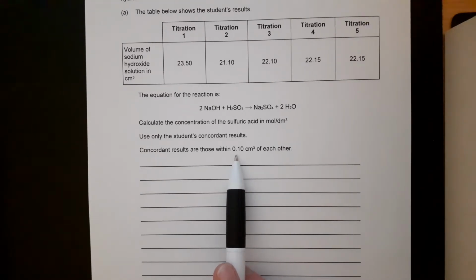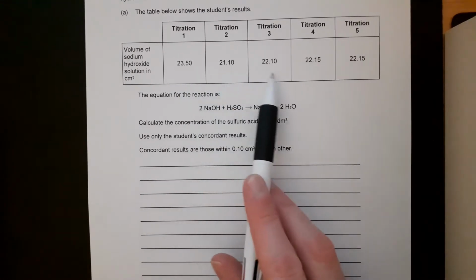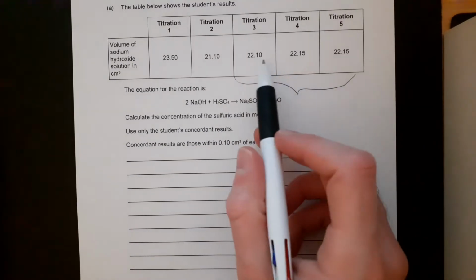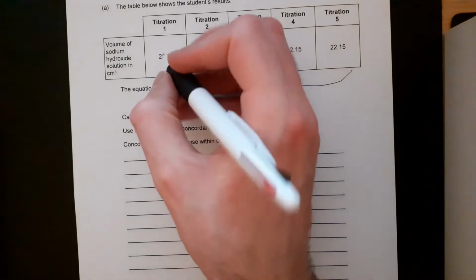So the first thing is, let's find these. If we're looking here, we've got 23.5, 21. So we're just going to look at these three. Right, these are the concordant results that are within 0.1 of each other. So we're going to ignore these two.